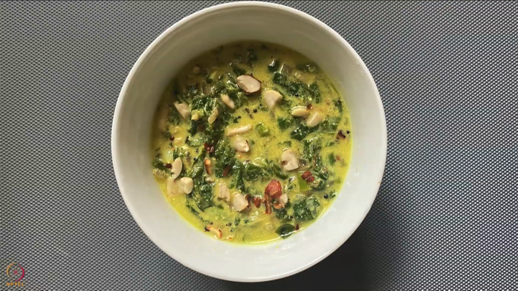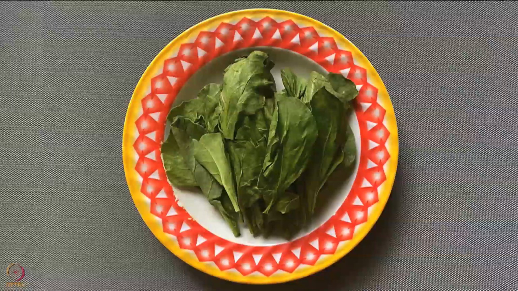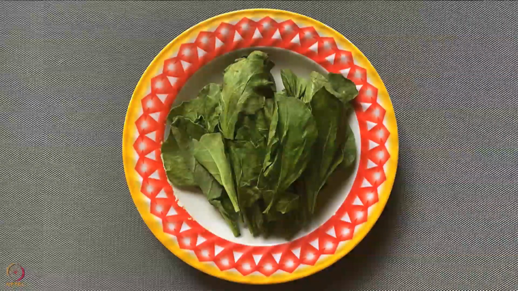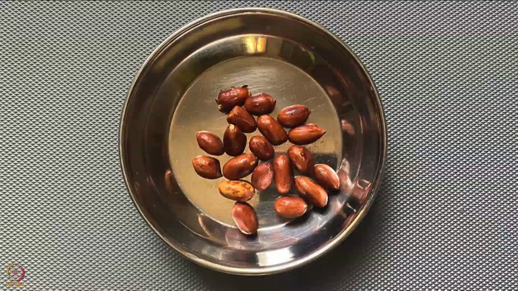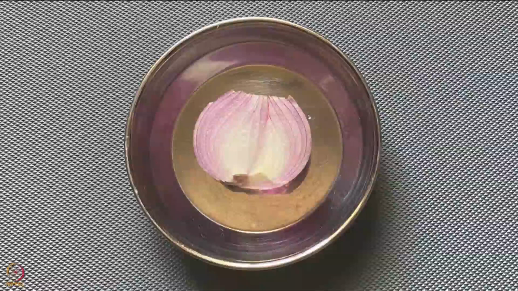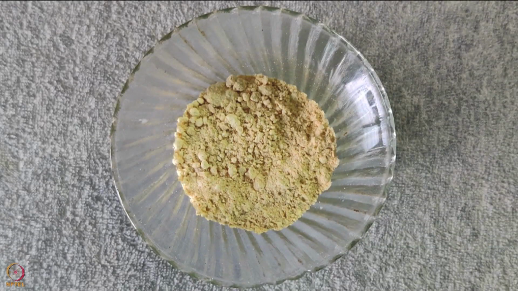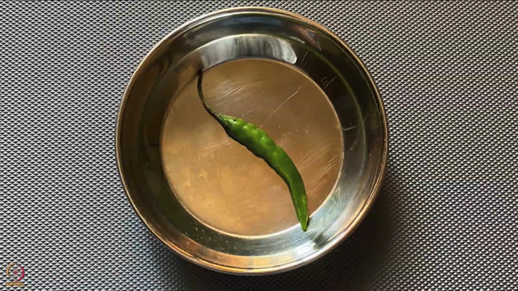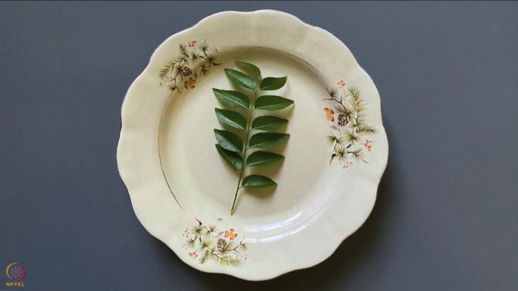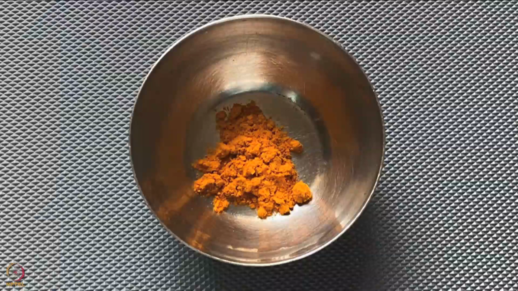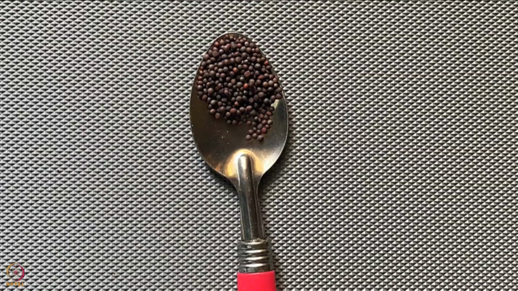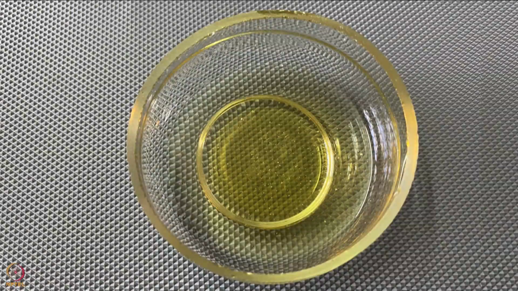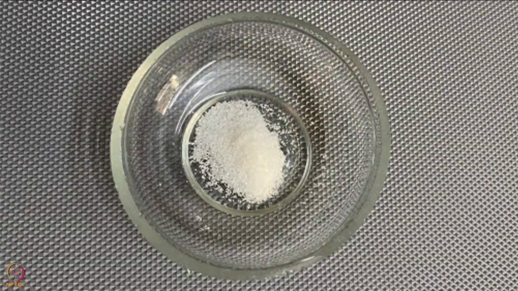For this recipe, ingredients required are half bundle or 100 grams of spinach, 3 tablespoons of curd, 1 tablespoon of roasted peanuts, half onion, 1 teaspoon roasted gram flour, 1 green chilli, 1 sprig of curry leaves. Spices needed are half teaspoon turmeric powder, 1/4 teaspoon cumin powder, 1/4 teaspoon mustard seeds. Take 2 teaspoons of oil and salt according to your taste.